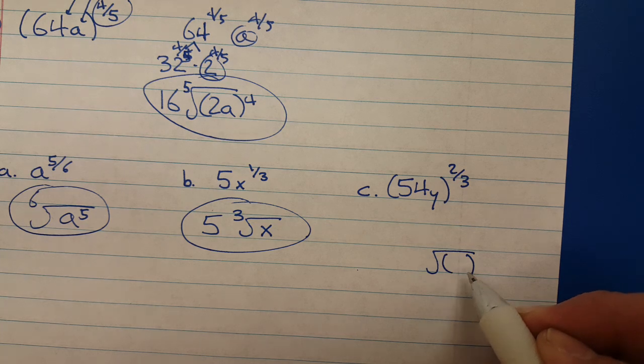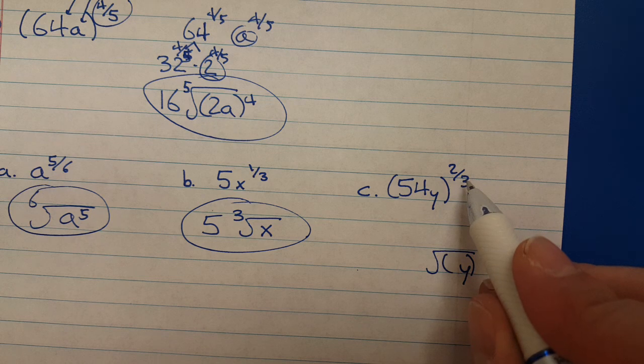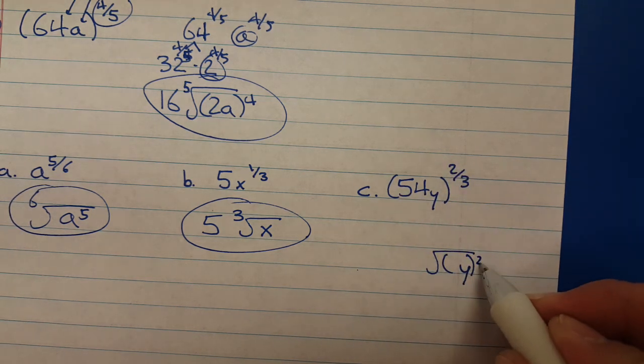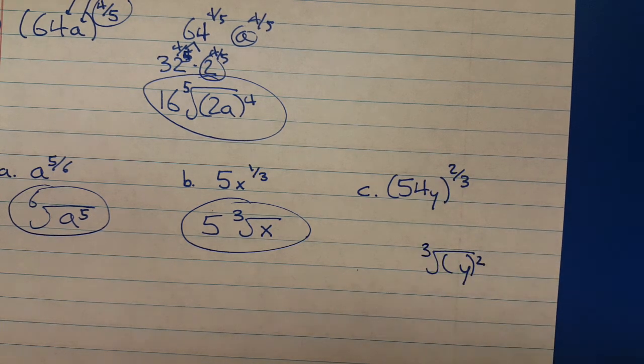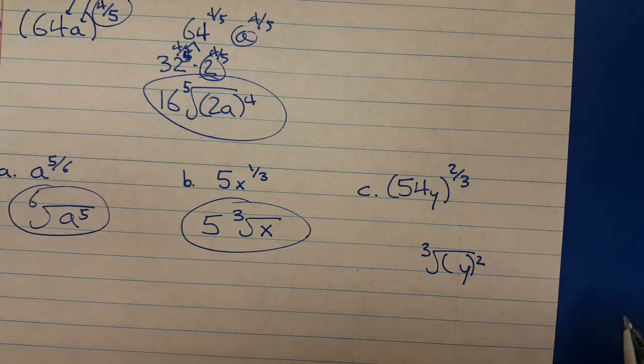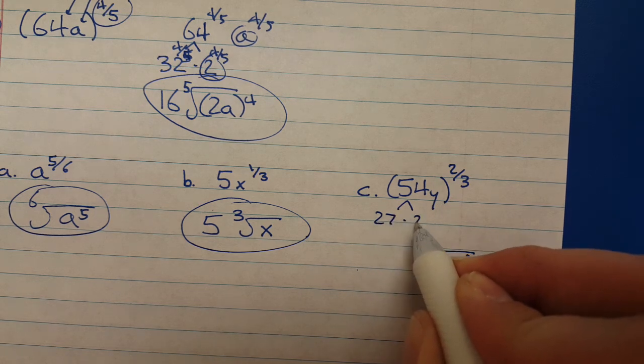So I have a feeling that I'm probably going to have a y in there. There's going to be a number that doesn't have a third root, and it's not going to get 2/3 rooted. I'm probably going to have a 2 here, and I'm probably going to have a 3 here. So I just got to figure out what number goes here, what number goes here. So let's break 54 into 2 pieces. I think that can be broken down into 27 times 2.